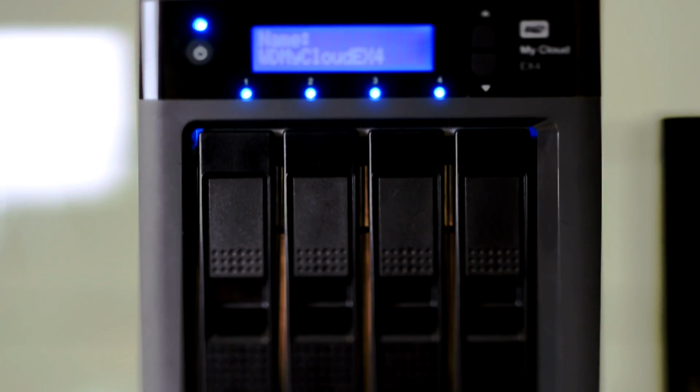Because the My Cloud EX4 has an onboard operating system, you don't have to go through 30 or 40 minutes of downloading the OS, installing the OS. Really, you turn it on and it's up and running right away. We also have an online learning center that has a lot of great useful information on how to do a number of different tasks, but it also has all the software that you need to use the My Cloud EX4.